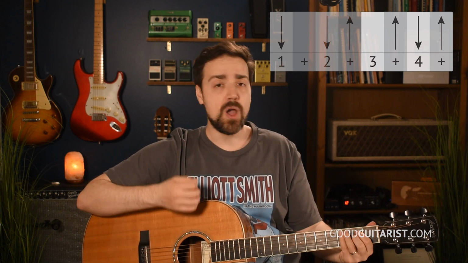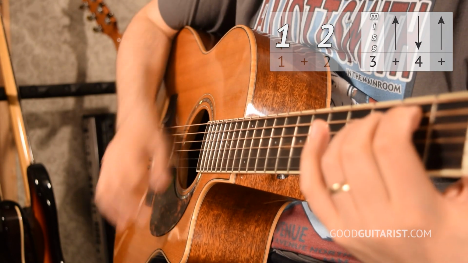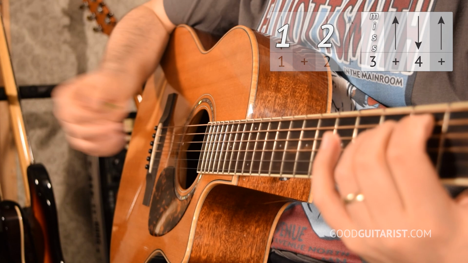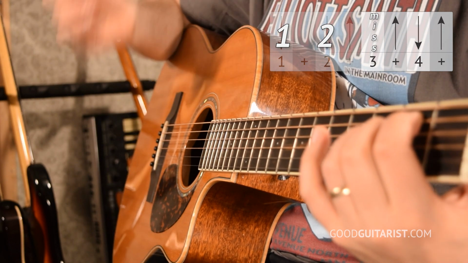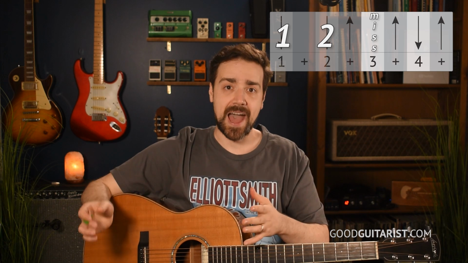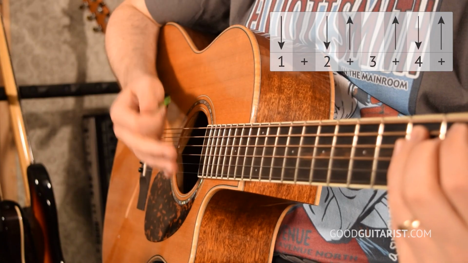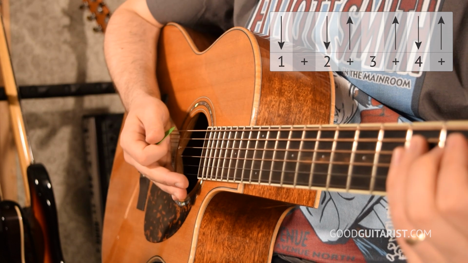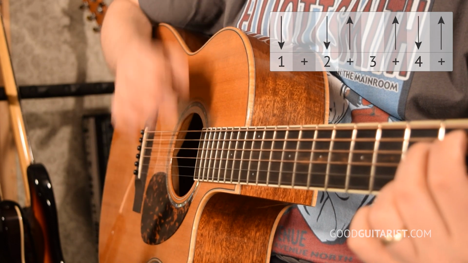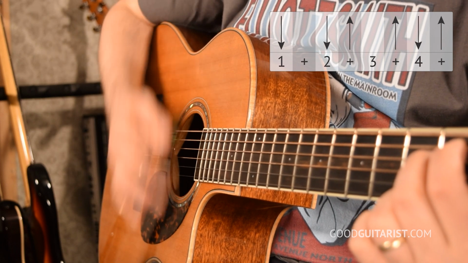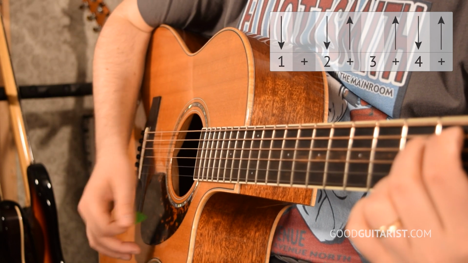To practice it, we go 1, 2, miss, up, down, up. 1, 2, miss, up, down, up. You work on each half, and then we put it together nice and slow. Down, down, up, miss, up, down, up. And I find saying it out loud rhythmically really helps. And if you need any extra help, like I said, I have another lesson that covers this completely. So please check that out.